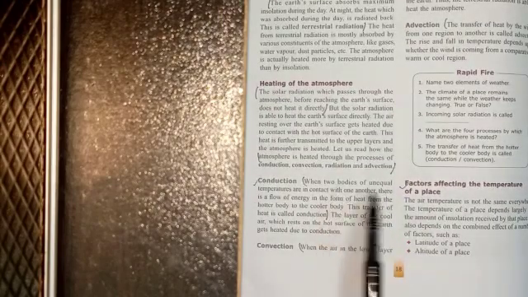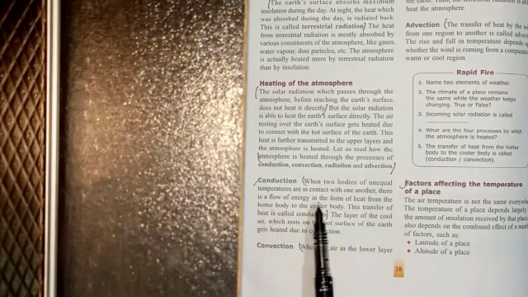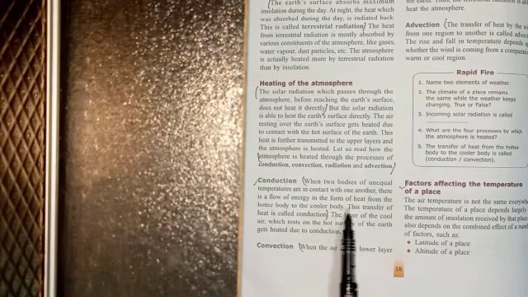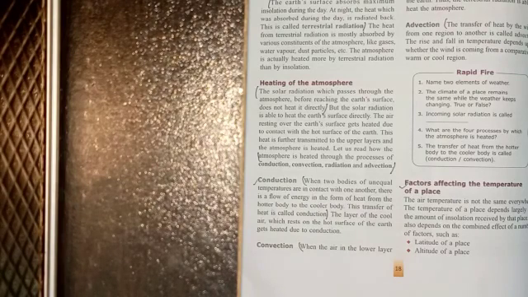Number one, conduction. What is it? When two bodies of unequal temperature are in contact with one another, there is a flow of energy in the form of heat from the hotter body to the cooler body. This transfer of heat is called conduction. So the transfer of heat from the hotter body to the colder body is called conduction. And the air which rests on the Earth's surface gets heated by this process. So this is conduction. In the next video we will discuss further convection, radiation and advection more elaborately.